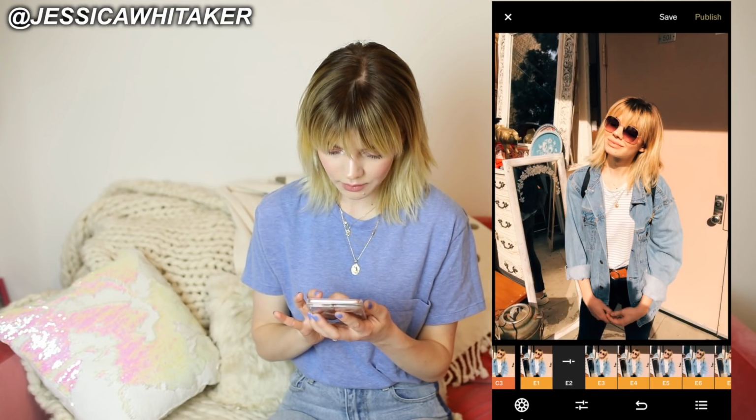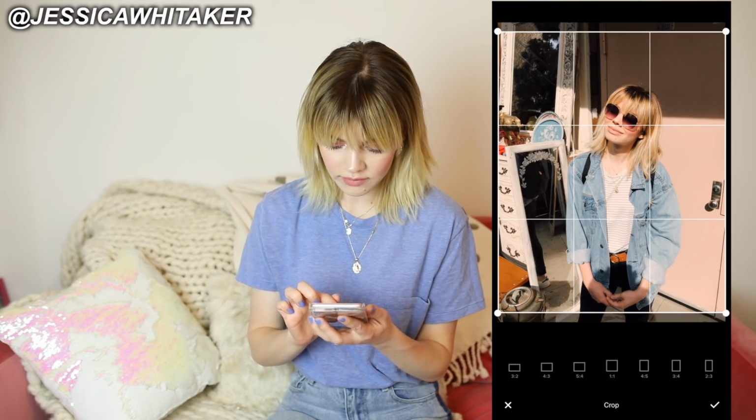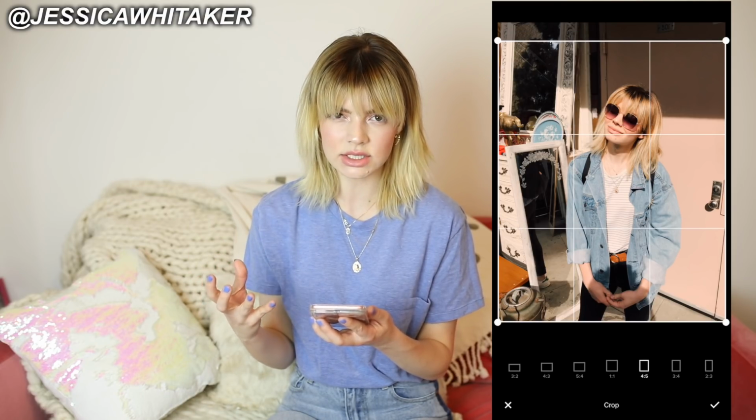So what I'm going to do is hop on over to the E filters as well and kind of play around with what I think will look the best for this particular image. And I think E4. I'm gonna bring this down a little bit, and keep in mind though, look at this door behind me, it's pink, I'm wearing blue, there's a lot of white, there's that direct sunlight. I'm not relying on the filter to create a color palette for me, but I'm going to crop it into 4:5, which is Instagram's vertical crop.